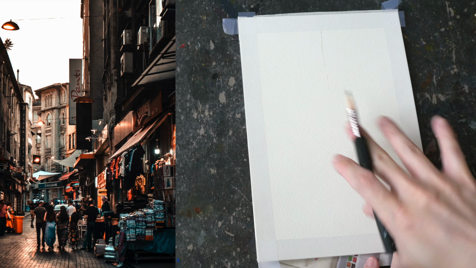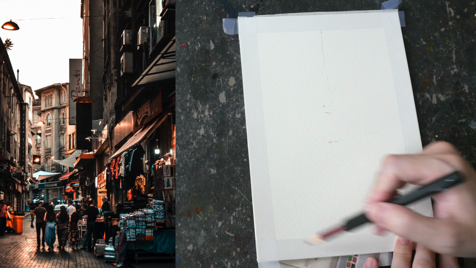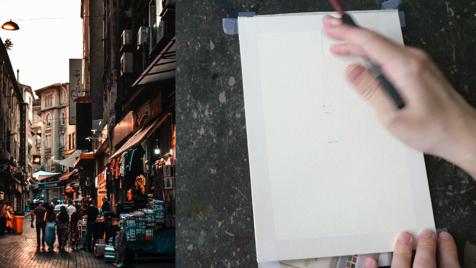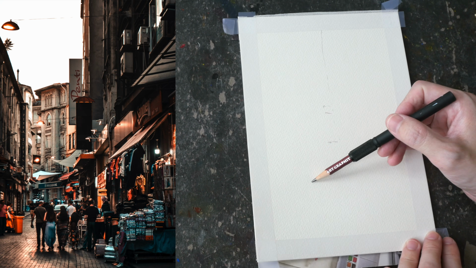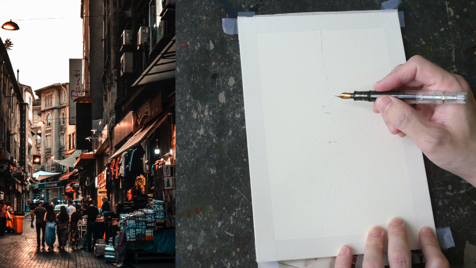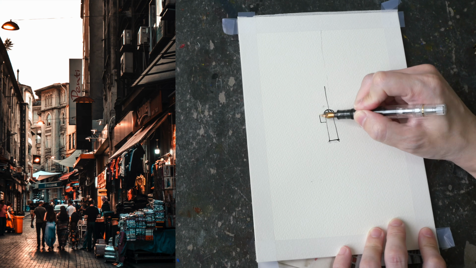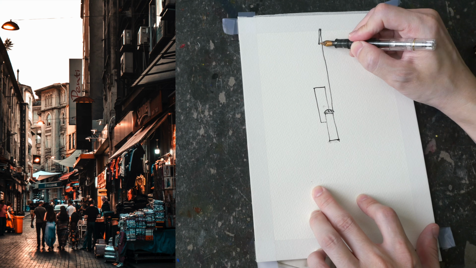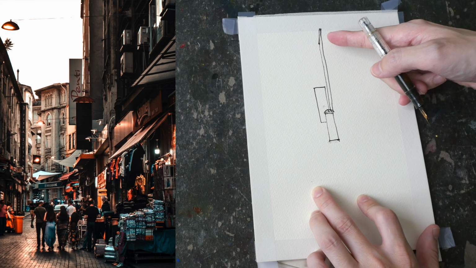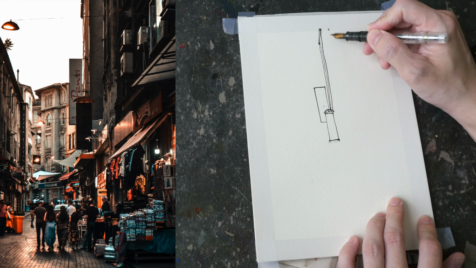Because this scene is quite detailed, I'm actually using my pencil to draft out the composition first. Actually, the composition has already been fixed because this is a photograph. But if you are drawing on location, it would be very useful and helpful to draft out the composition first, just so that you can fit all the elements you want to draw in the scene.